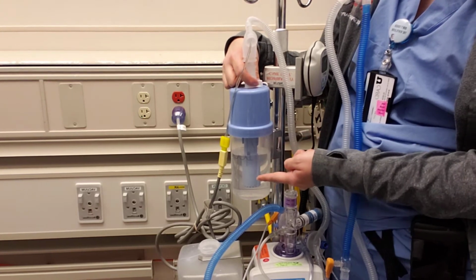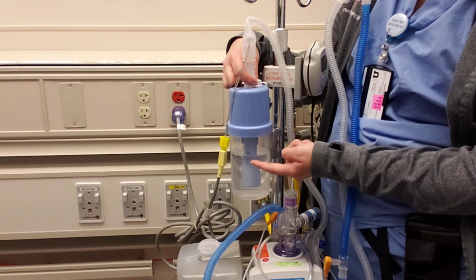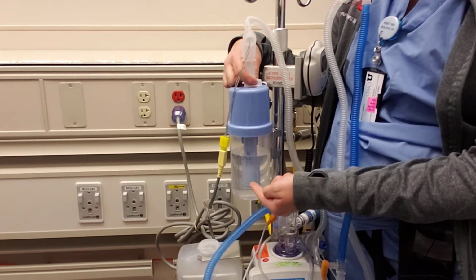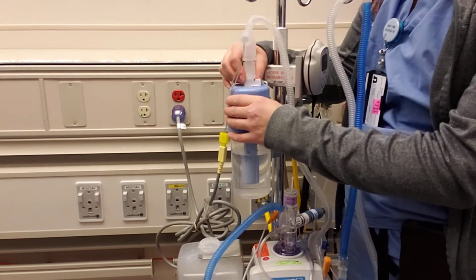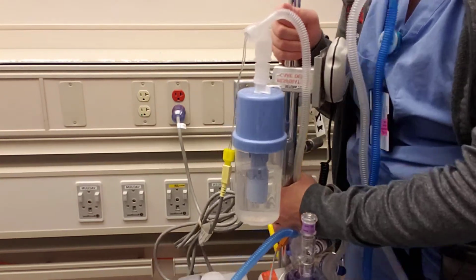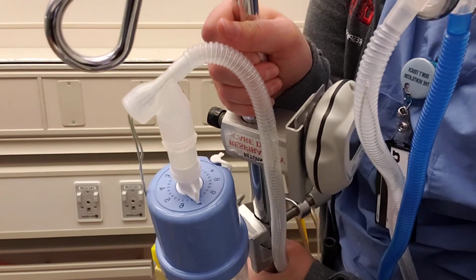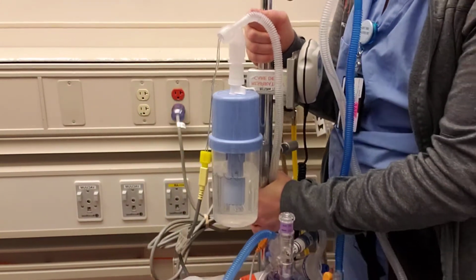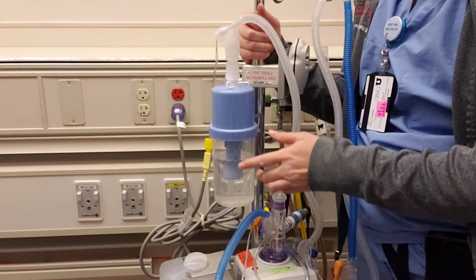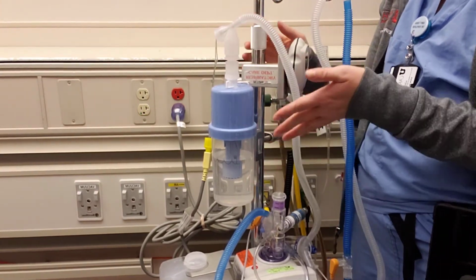That's why we have the line, because we're measuring the actual centimeters of water pressure that we are breathing against to give that CPAP. And you can see how the dial looks up top here, and it just turns to whatever pressure we are delivering.